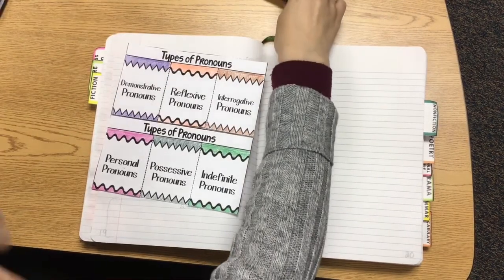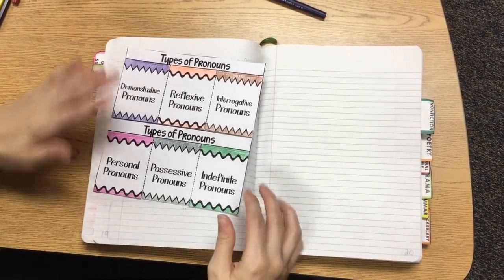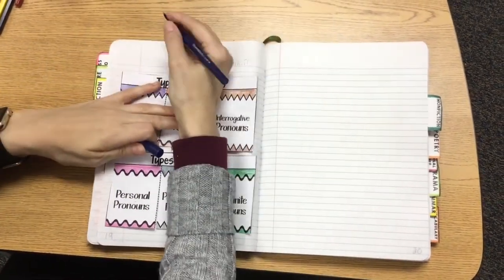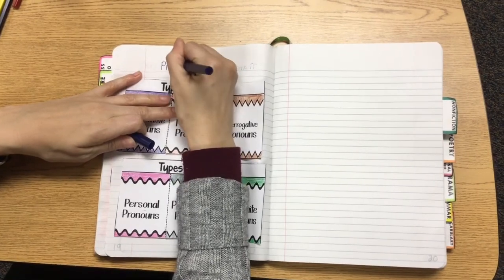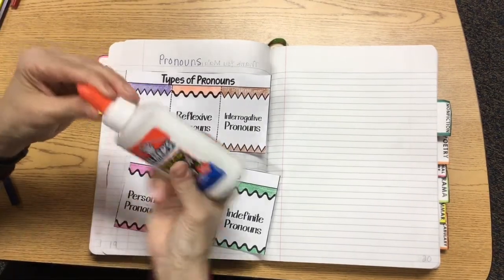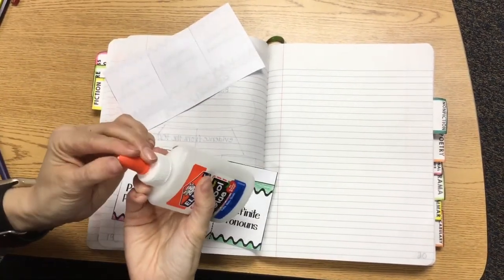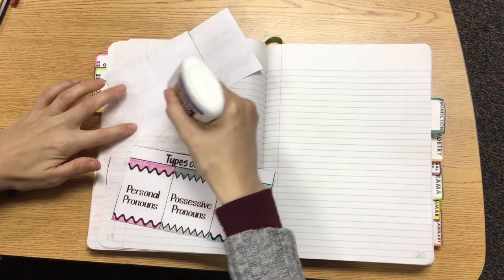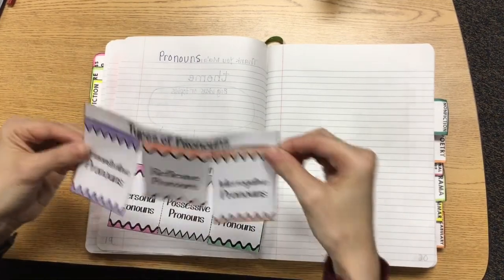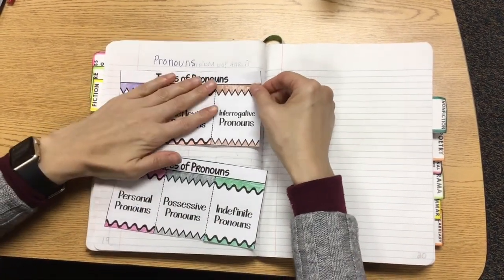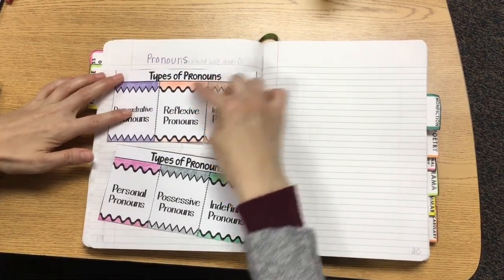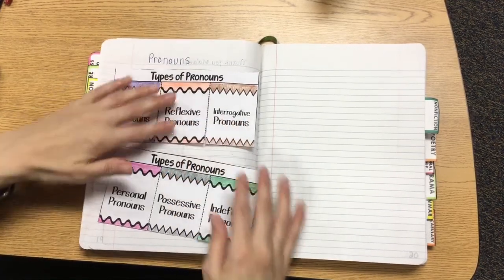cut it out. So if you want, you can pause the video right there and color, but I'm going to go ahead and move to gluing this in. I'm going to leave room at the top so I can write my title, that is pronouns, and then I'll take just a thin strip of glue, and the only place I want to glue on here is this tab at the top. I'm not going to glue on the back of those because those are flaps. So I'm going to go ahead and glue that and stick it towards the top. And then if you haven't already, cut along these dotted lines so each of these open up independently.